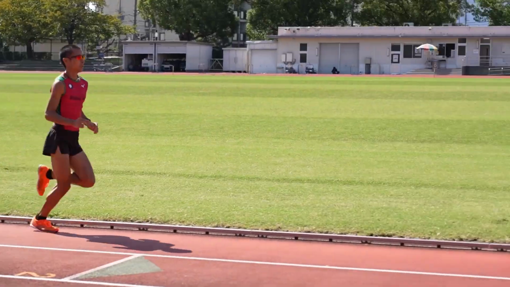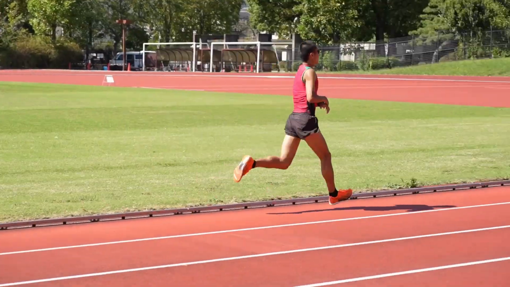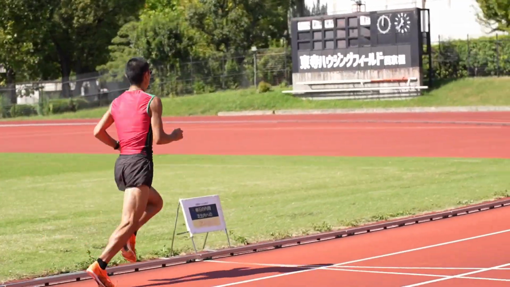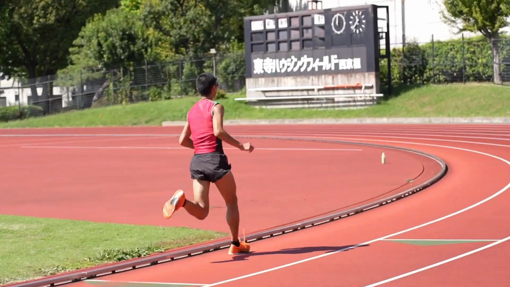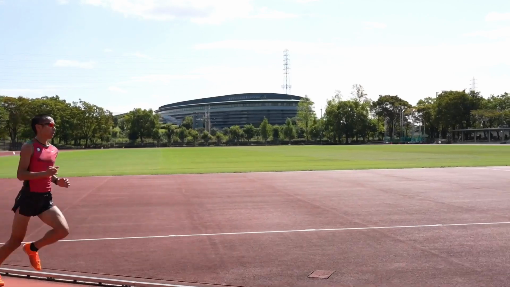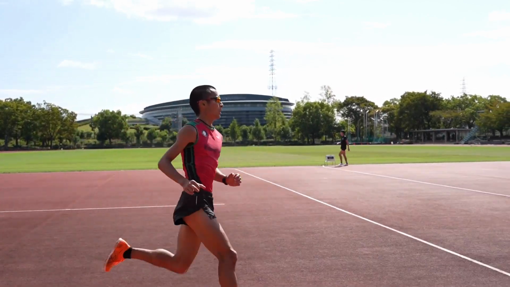Usually the velocity at 100% VO2 Max is the pace you can run for 8 to 10 minutes with maximal effort.